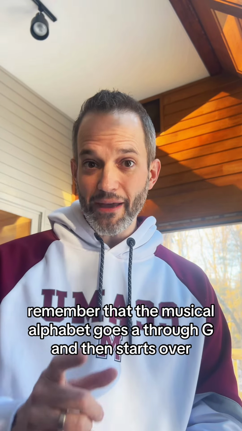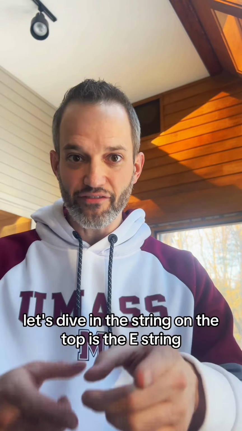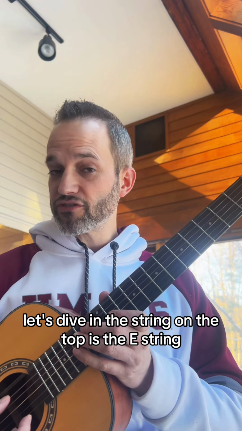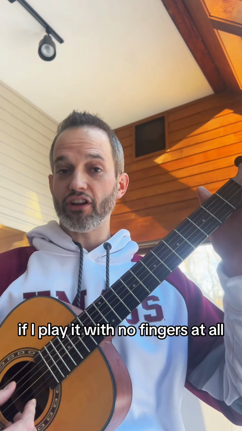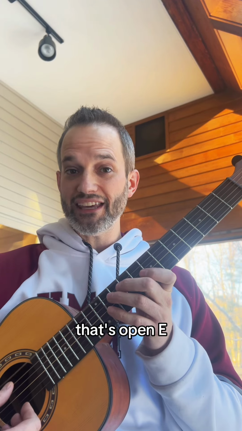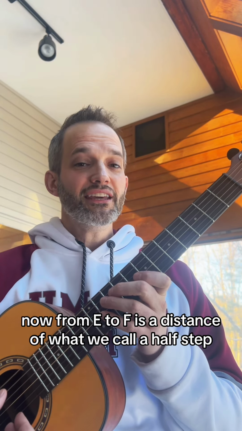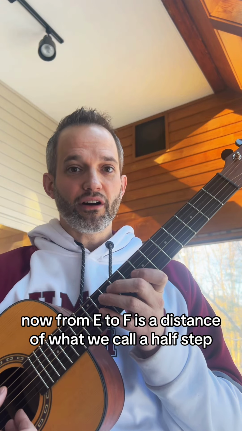Remember that the musical alphabet goes A through G and then starts over. So A, B, C, D, E, F, G, A. Let's dive in. This string on the top is the E string. If I play it with no fingers at all, we call that the open string. That's open E.